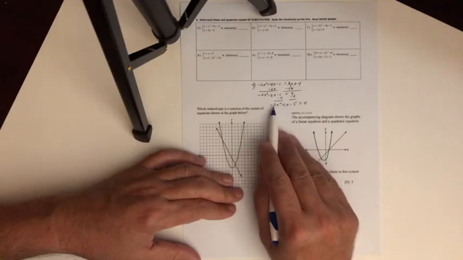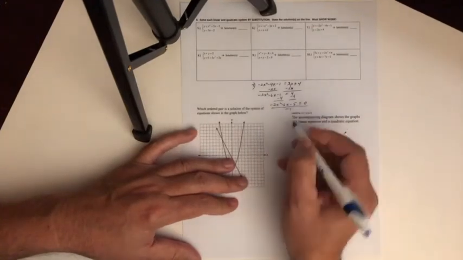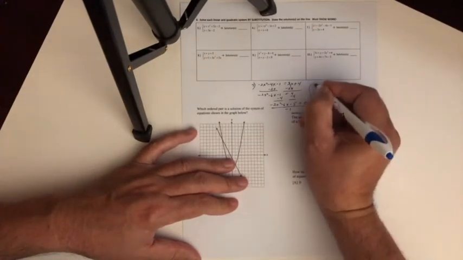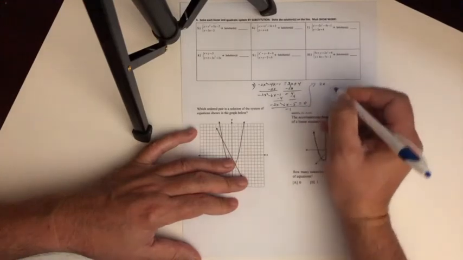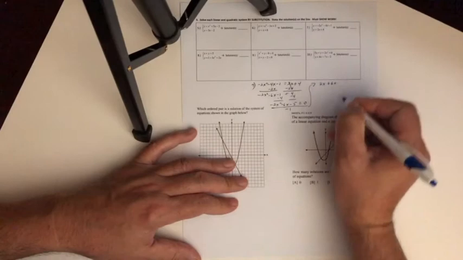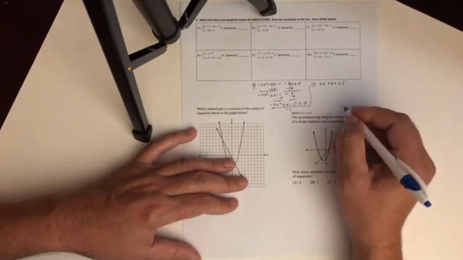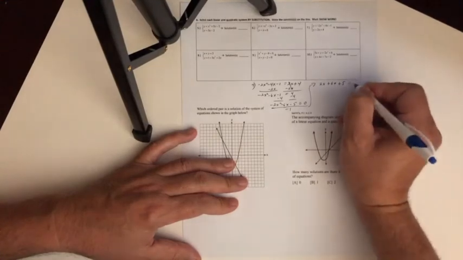Now I need to divide by -1 because I want this to be positive. So when I divide the whole thing by -1, I get 2x squared plus 6x plus 5 is equal to 0.